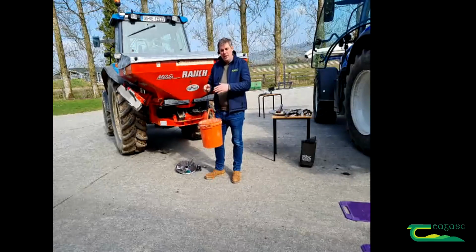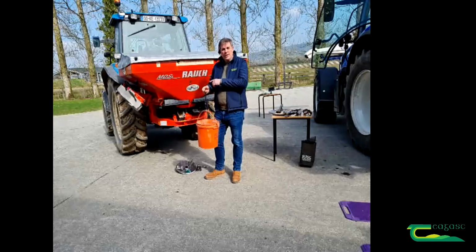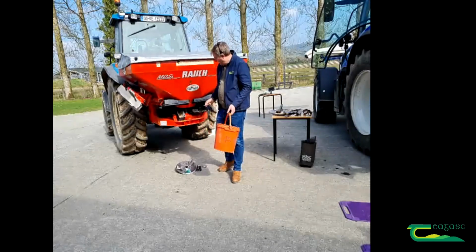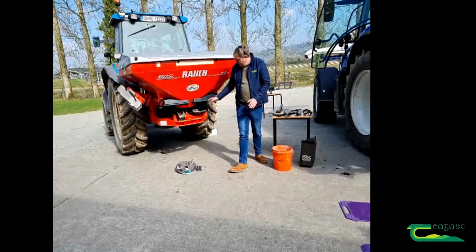Now, as I said on the app for this machine, if that's a little bit higher or a little bit lower, we just put in the figure we have actually gotten in the bucket, and it'll give us a new meter setting for the front of the machine to compensate, okay. So that's the basic settings there.